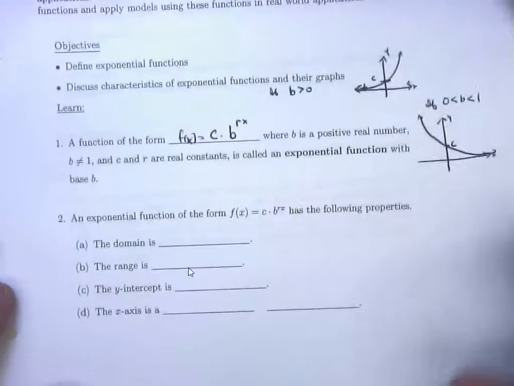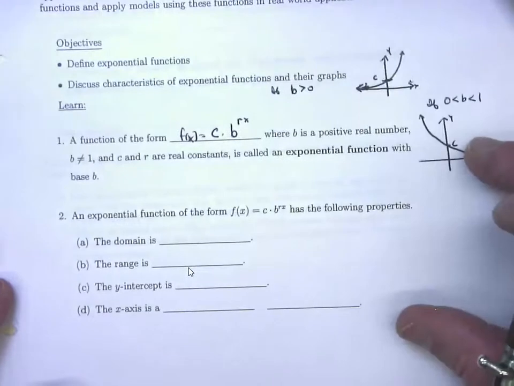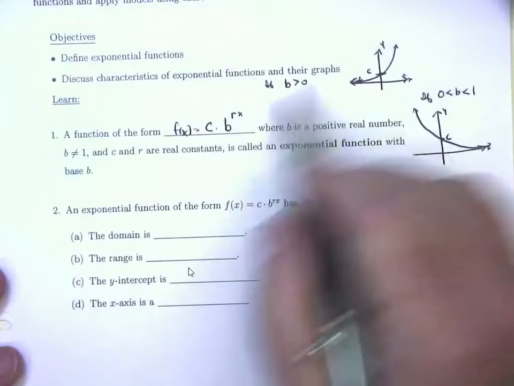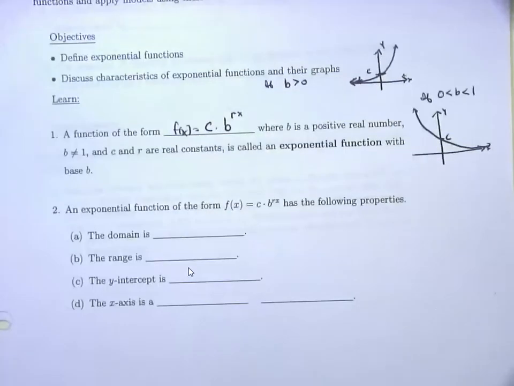So regardless of which of these two types, let's talk about the classic domain and range of these exponential functions. The domain: what kind of numbers can you put in for exponents? Can you have negative exponents? Sure, we have that kind of thing all the time.